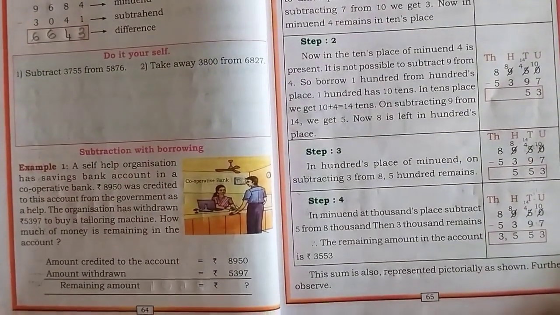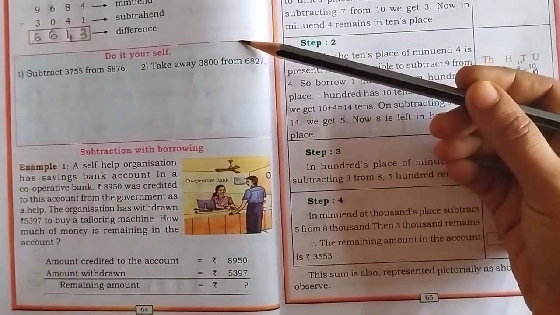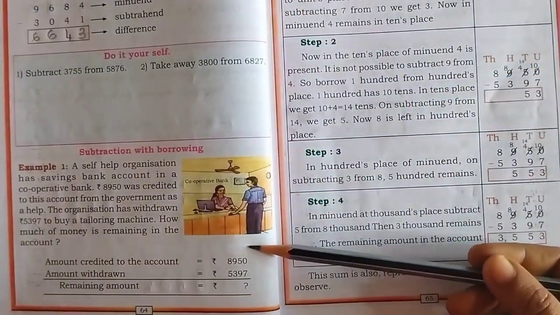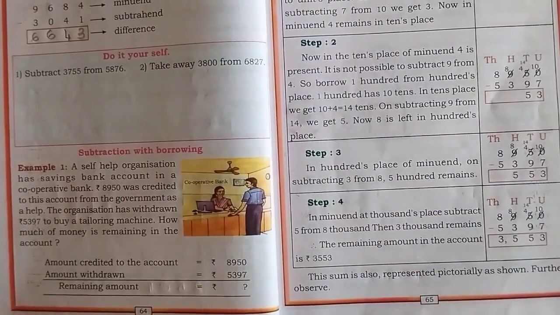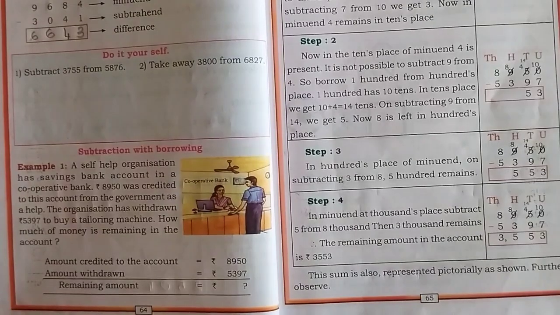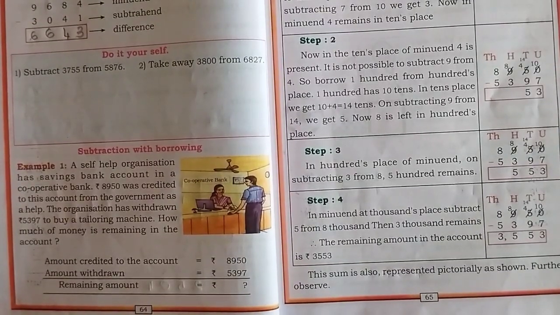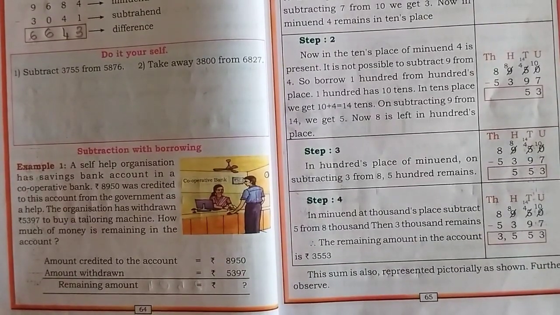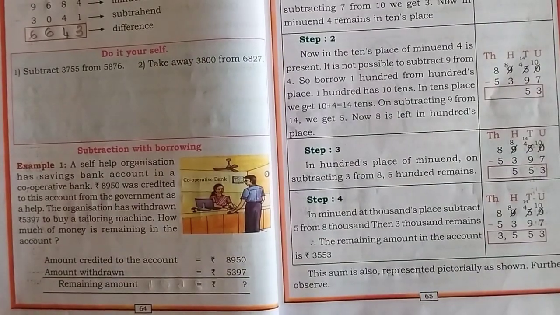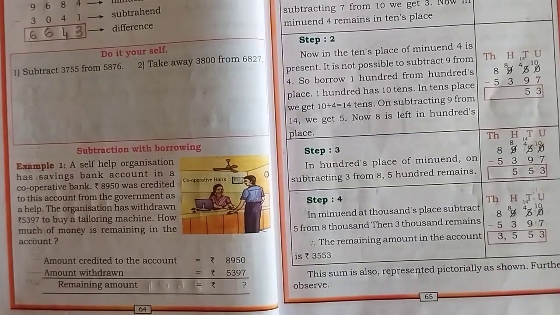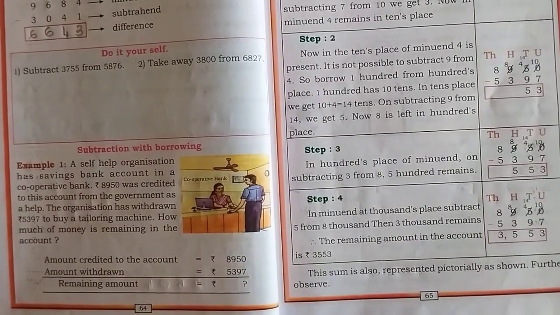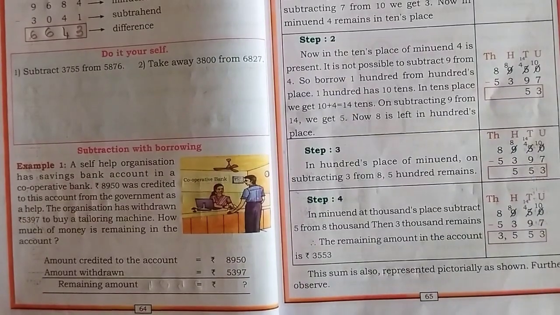Subtraction with borrowing. Example. So already we have finished without borrowing. Now we are going to learn with borrowing. Subtraction with borrowing. Example. A self-help organization has saving bank account in a cooperative bank. Rupees 8950 was credited to this account from the government as a help. The organization has withdrawn rupees 5397 to buy a tailoring machine. How much of money is remaining in the account?